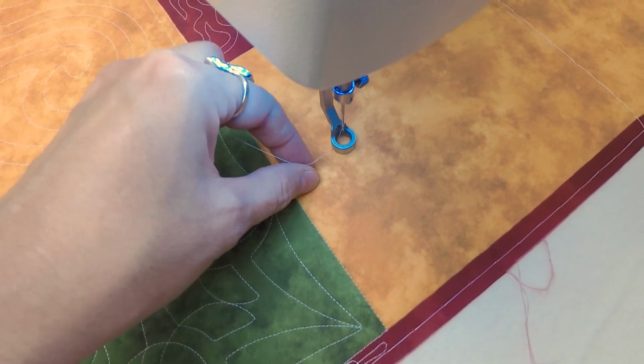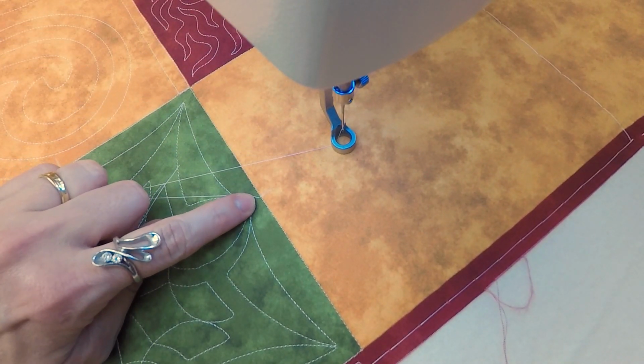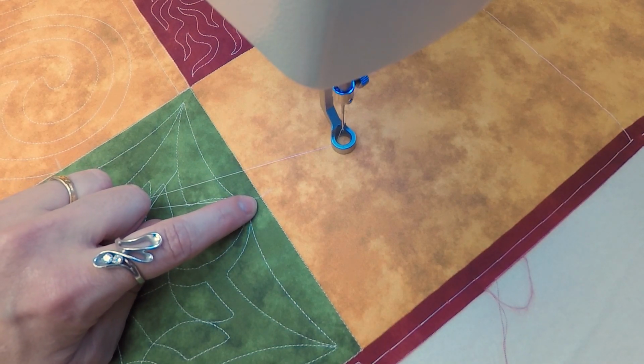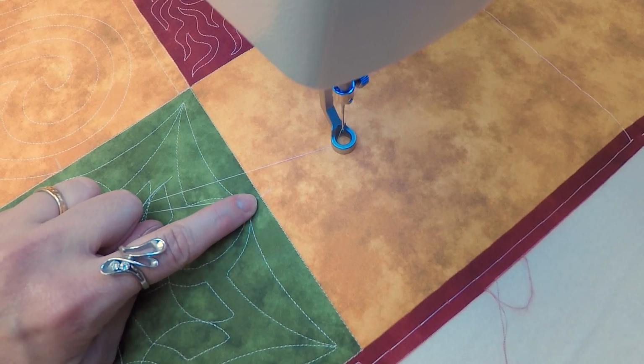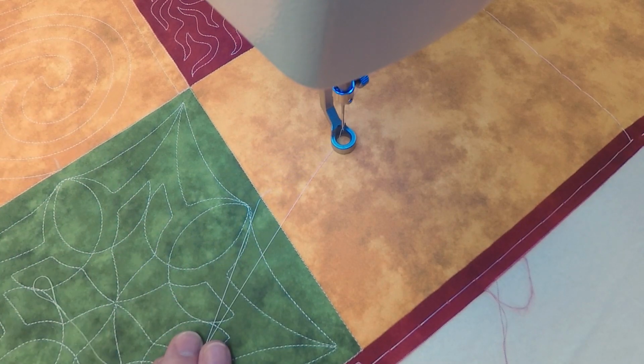And it's always nice to do this because you can always check your placement. Just like I said before in the second video, if you drop that needle down and it's not exactly where you want it to start, then you can go back, hit the back button, and reset that placement node until it's exactly where you want it to go.